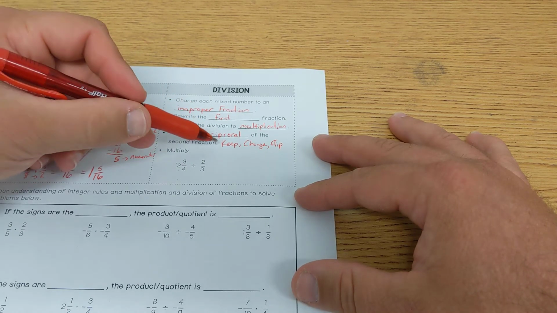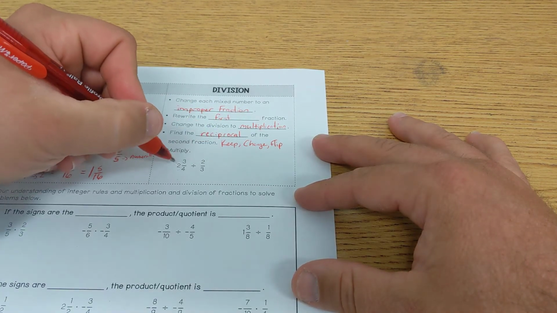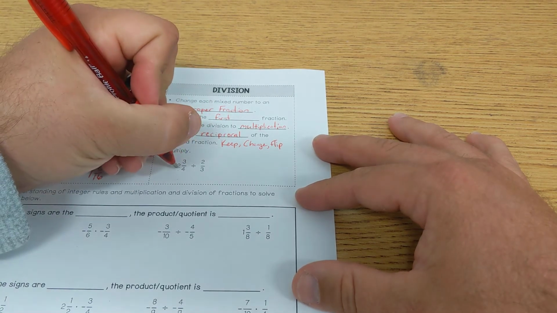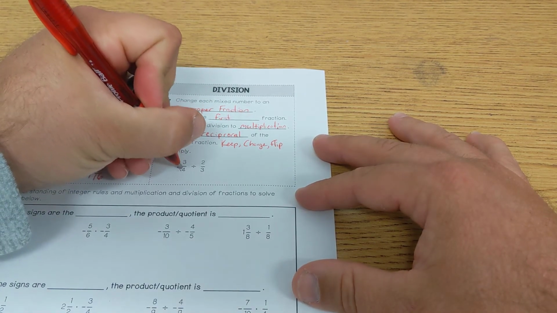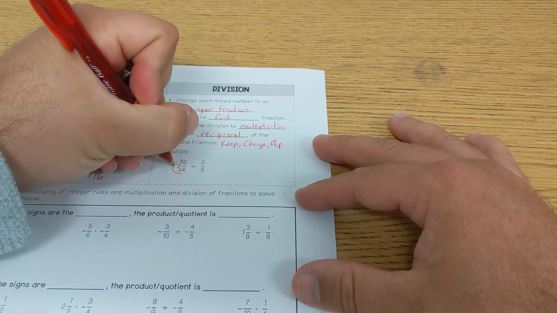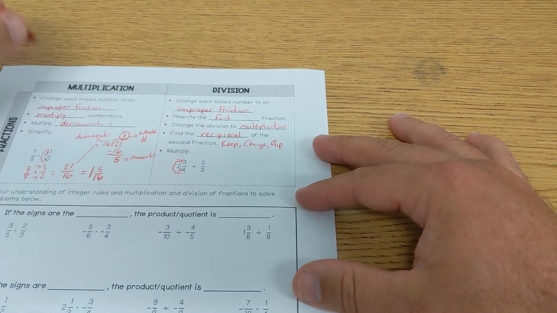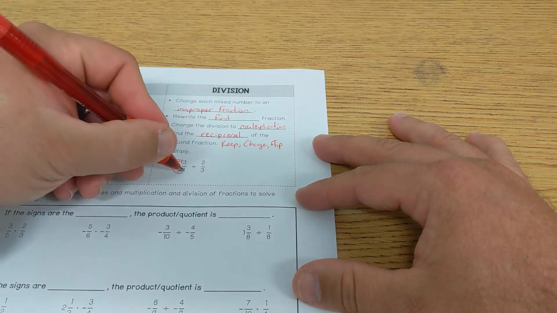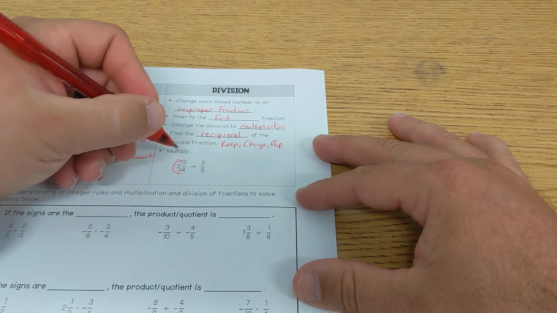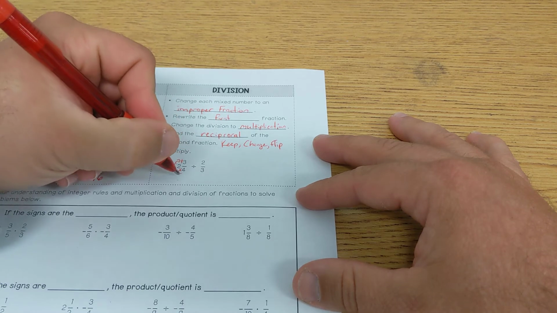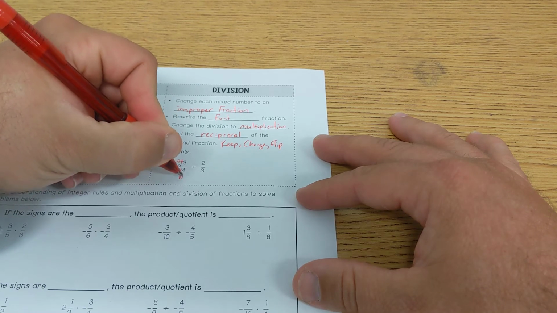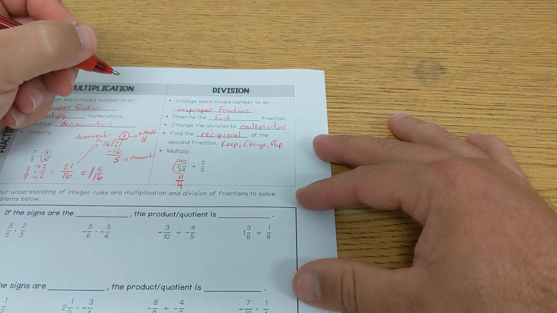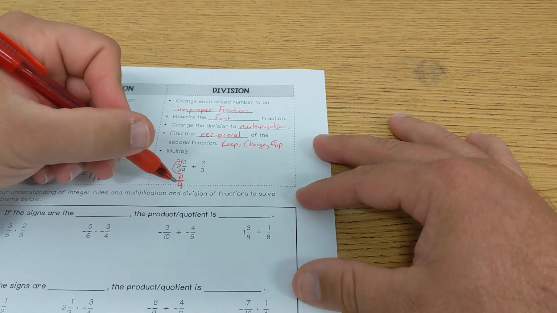Okay? Now, we always have to change our mixed number first. Okay? So let's go ahead and change this mixed number. So we're going to multiply and then we're going to add, and we're going clockwise. So we're going like a clock would run. So 4 times 2 is 8, and then plus 3 is 11. Okay, and we bring our denominator down to 4.